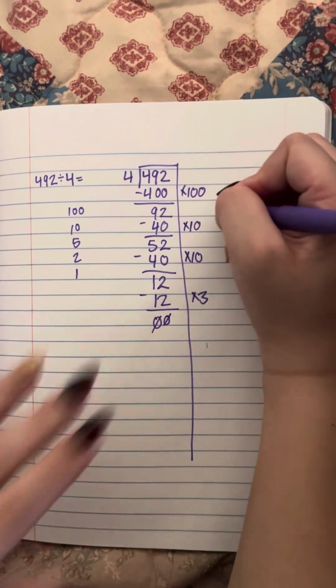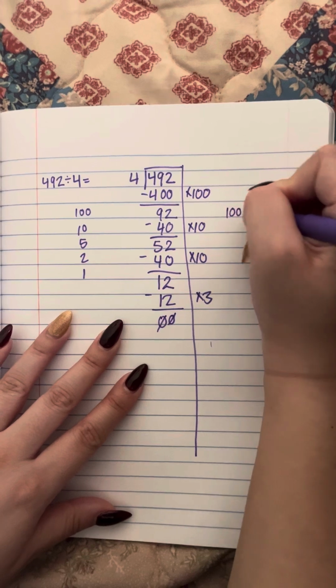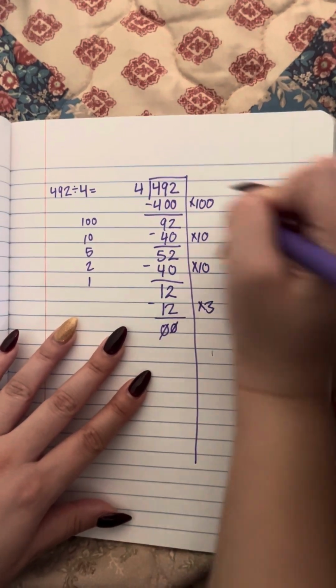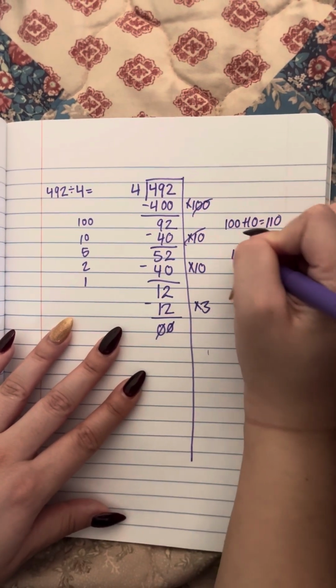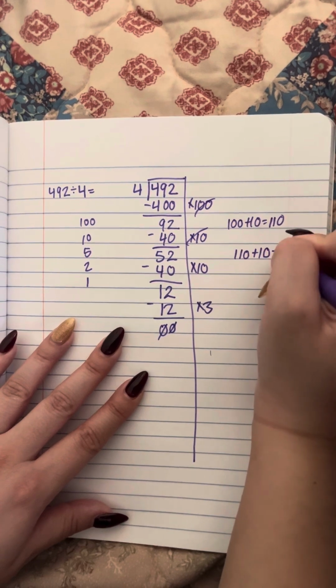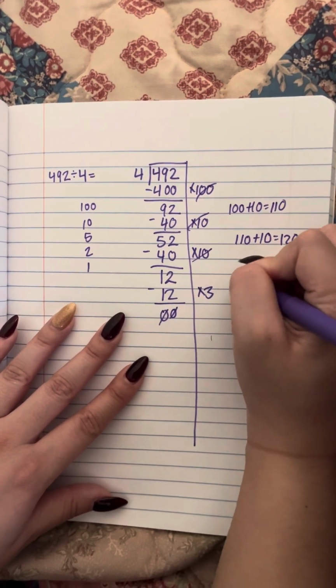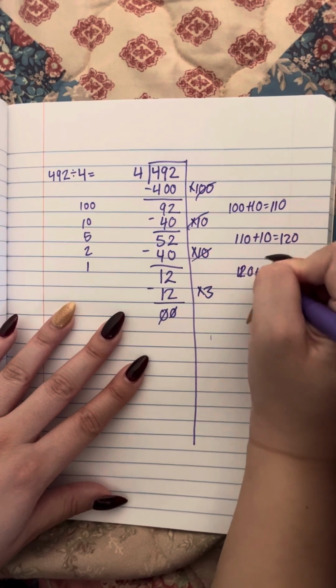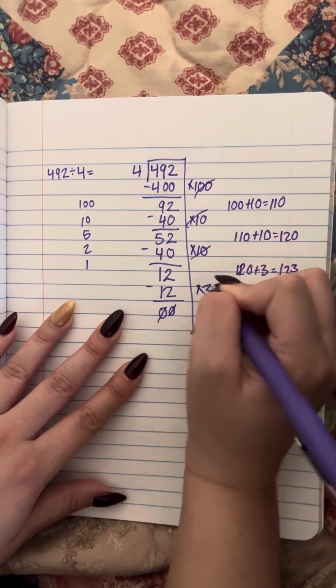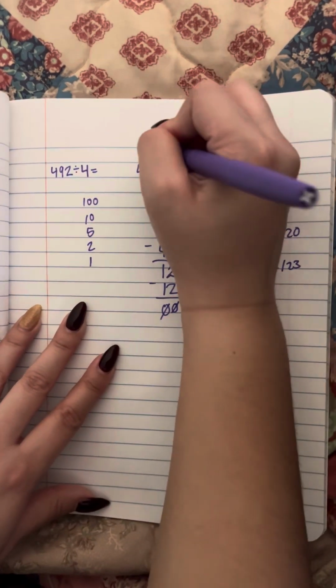Now add these numbers up. 100 plus 10, 110. 110 plus 10, 120. 120 plus 3, 123. And my answer is 123.